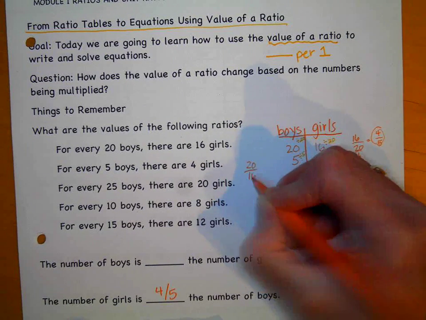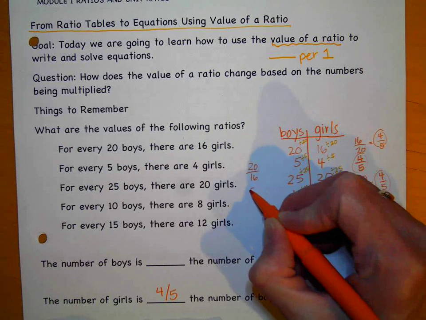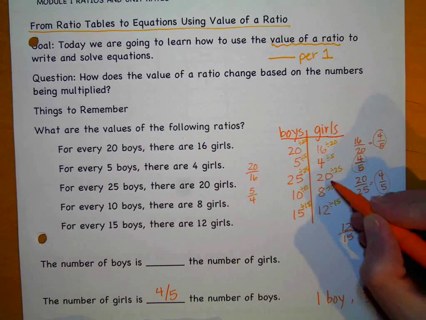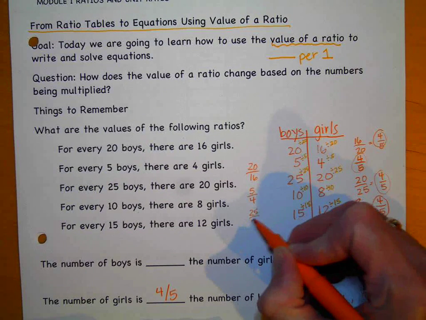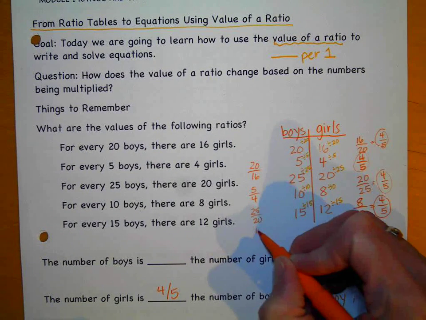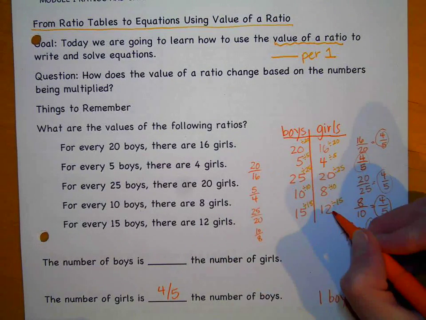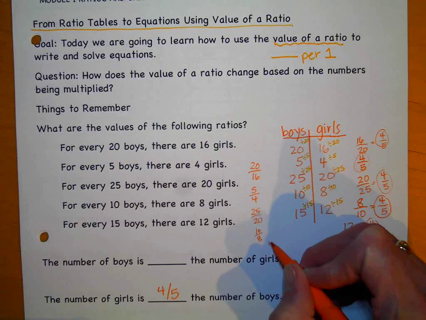So you would do 20 divided by 16. And then you would go 4 divided by 4 gives me 1. So 5 divided by 4. And then 20 divided by 20 gives you 1. So 25 divided by 20. And then 8 divided by 8 gives you 1. So 10 divided by 8. And then 12 divided by 12 gives you 1. So 15 divided by 12.